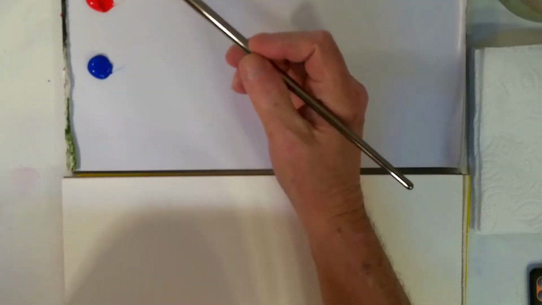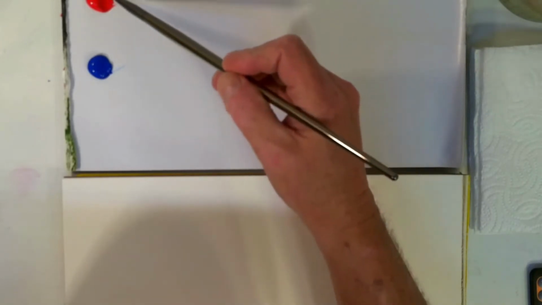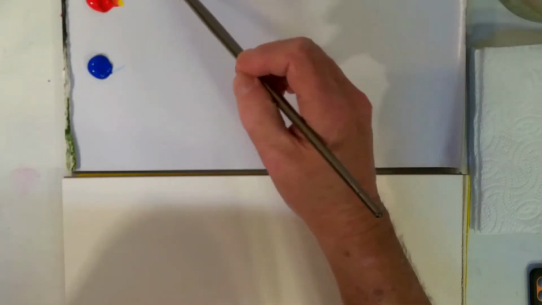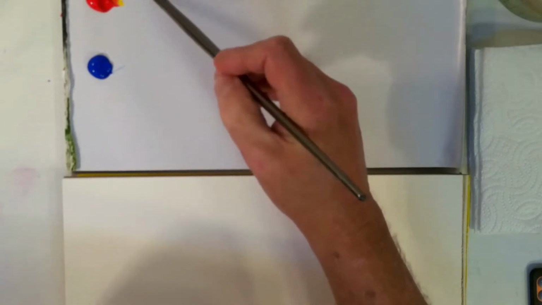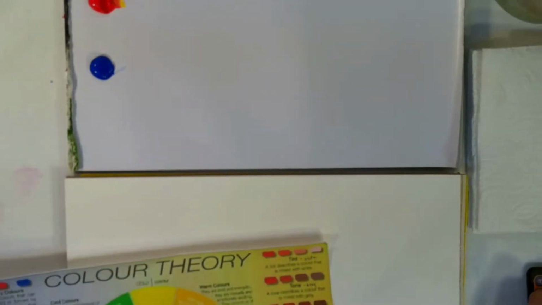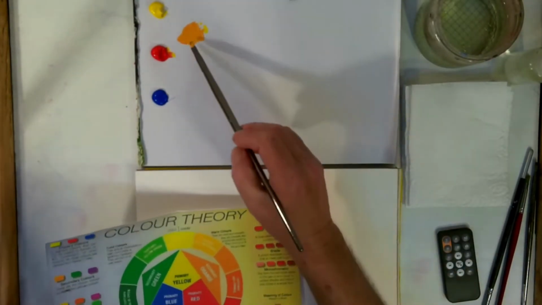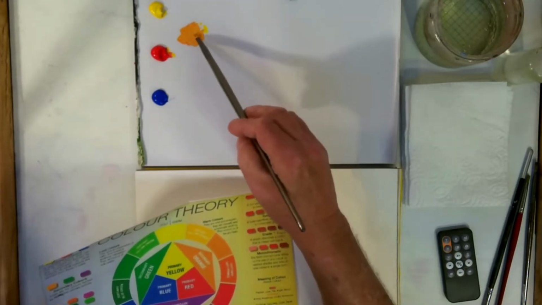So if I take the yellow first, and we'll put some here, we'll grab just a tiny bit of red, and we'll mix it in. And then we've got yellow. And I got to move that back so you see what I'm doing. There we go. So I use just a tiny bit of red and a little bit more yellow.